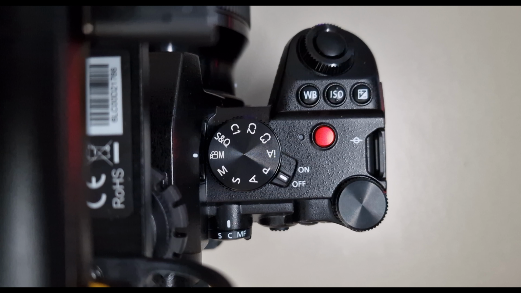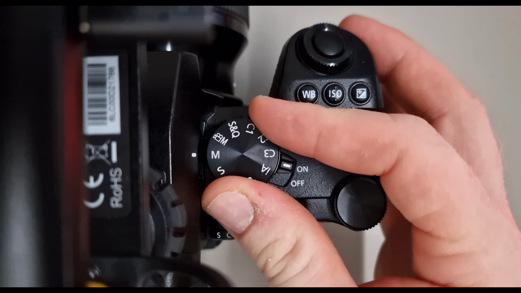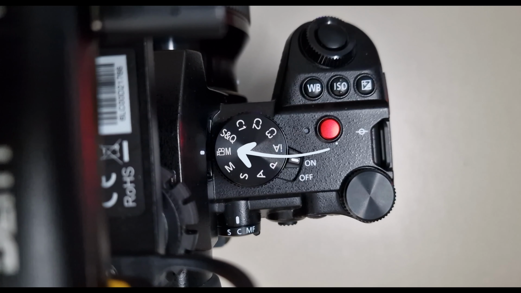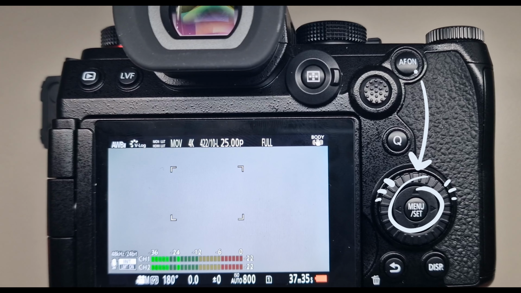First thing you want to do is spin the dial on top of the camera all the way around to the movie mode. That's the picture of the camera with an M, as all the settings we need will be available in here. I will show you later how to save them to custom C1, C2 and C3, but for now, set the movie mode dial and hit the menu button.